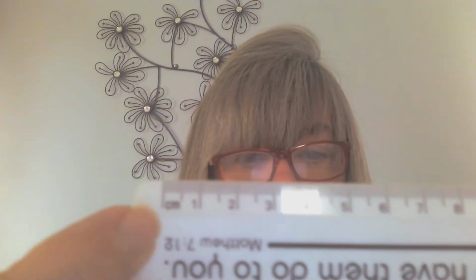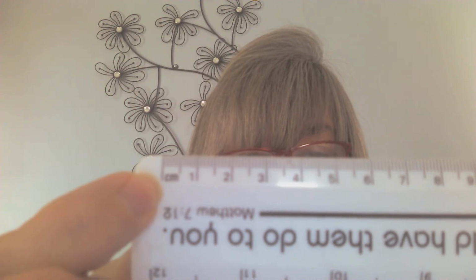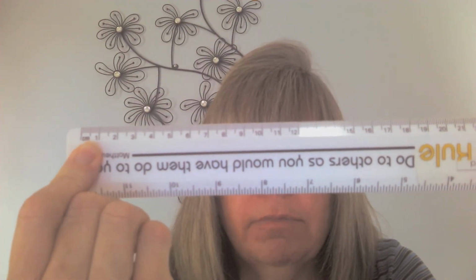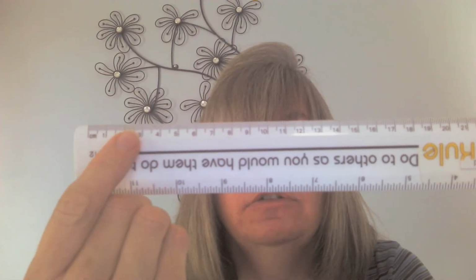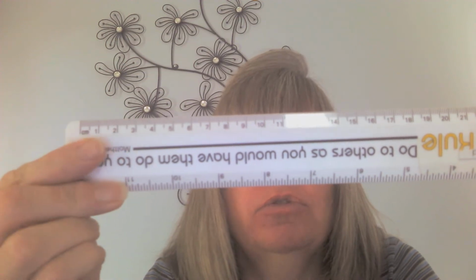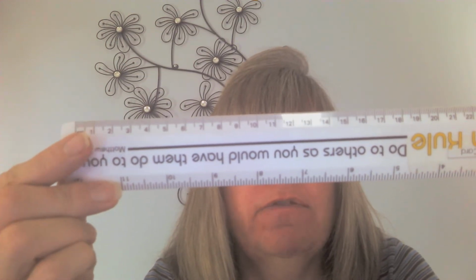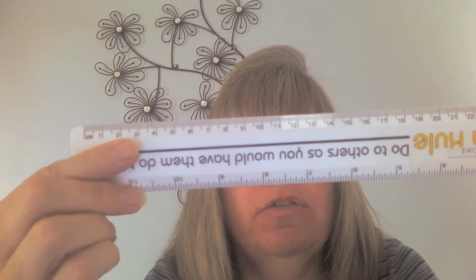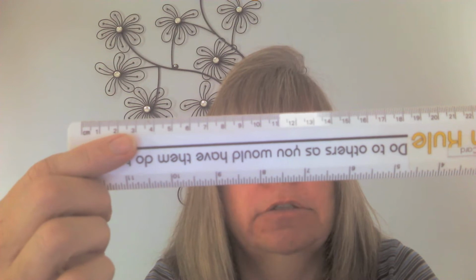I'll tell you. It is, if you look really carefully right there, you see cm, that stands for centimeters. Because this space, it's about the width of my finger, from 0 to 1, and 1 to 2, and 2 to 3. Those are all 1 centimeter. Okay? So the distance from 0 to 1 is 1 centimeter. The distance from 1 to 2 is 1 centimeter. The distance from 2 to 3 is 1 centimeter, and so on like that. Okay? All the way to, how long is this ruler?